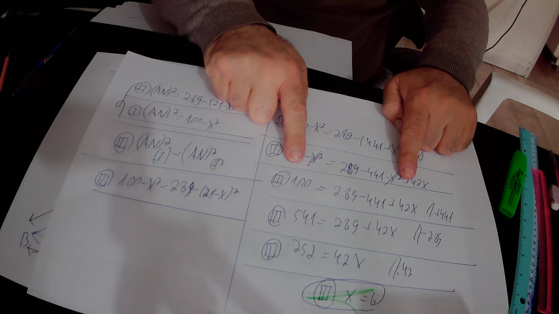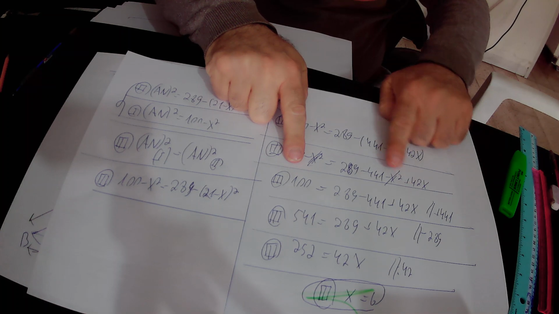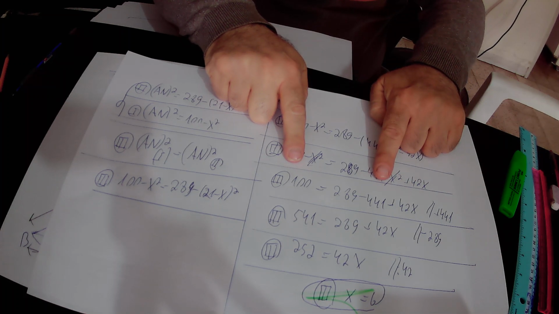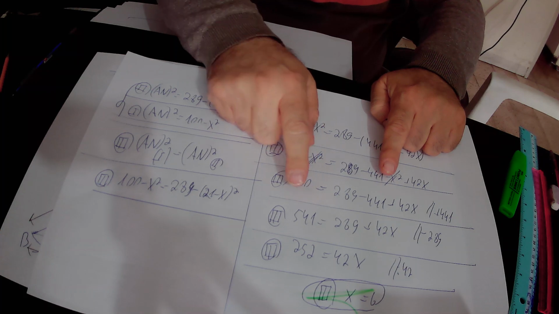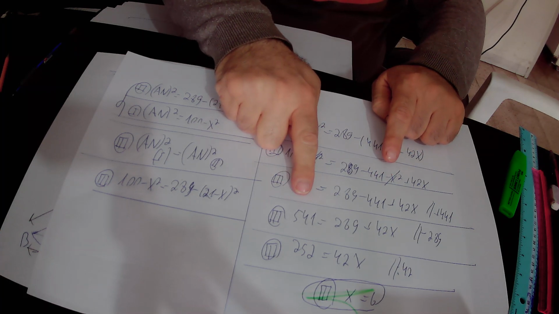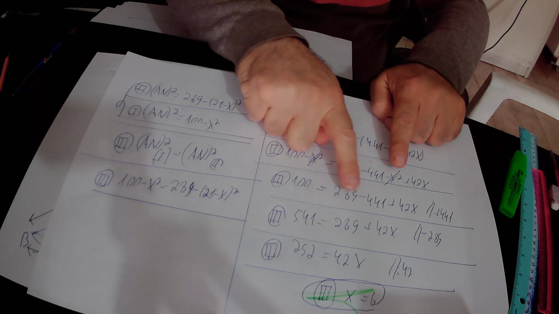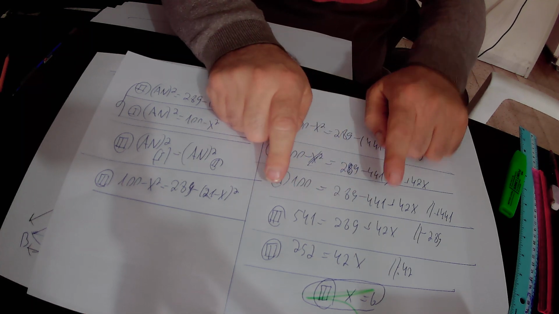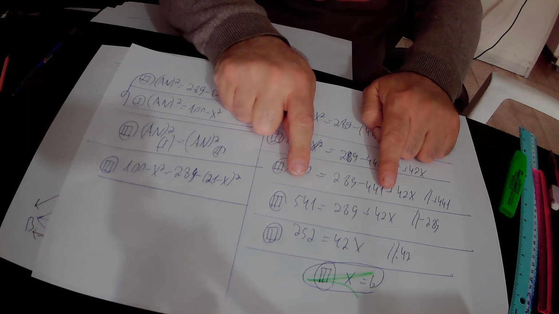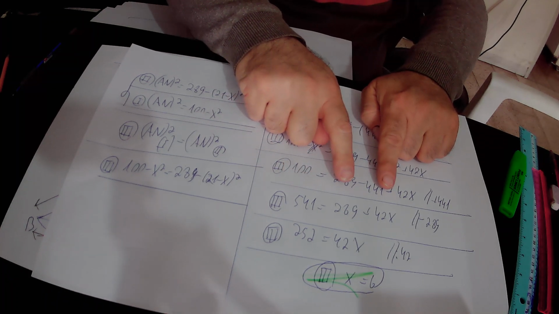Here we added 441 to equation 3 and found that 100 plus 441 equals 541. So on this side of equation 3 we are left with 441 only, and on the other side we are left with 289 plus 42x. According to equation 3, 541 equals 289 plus 42x.